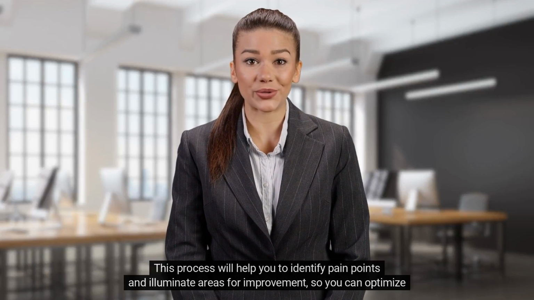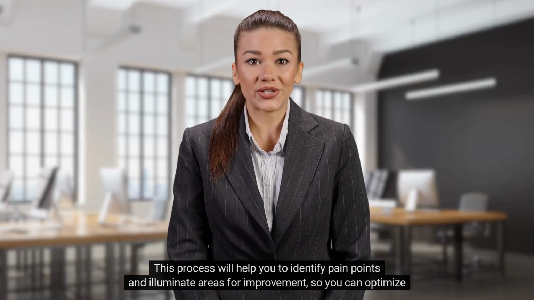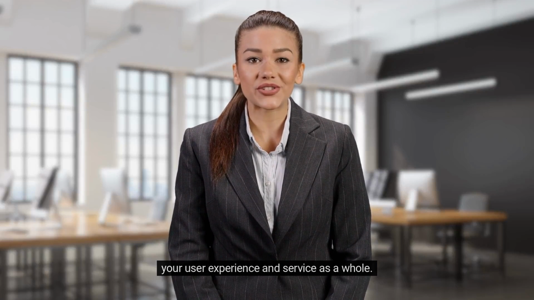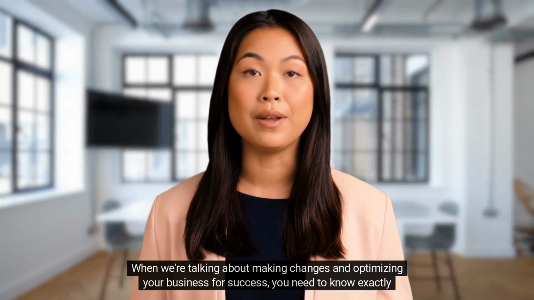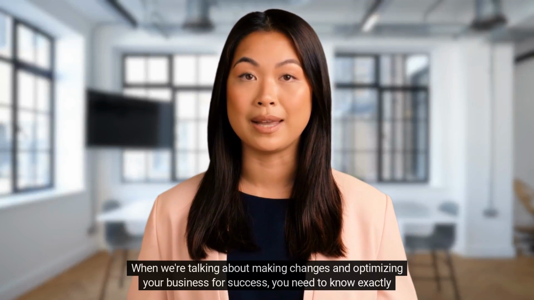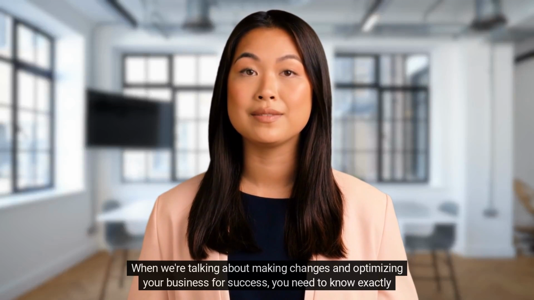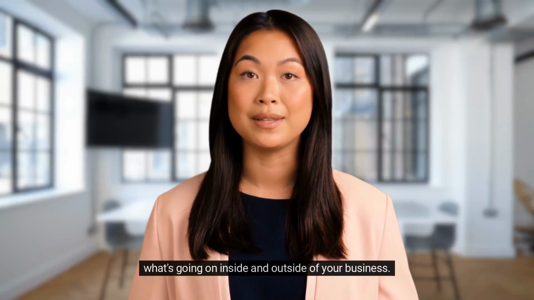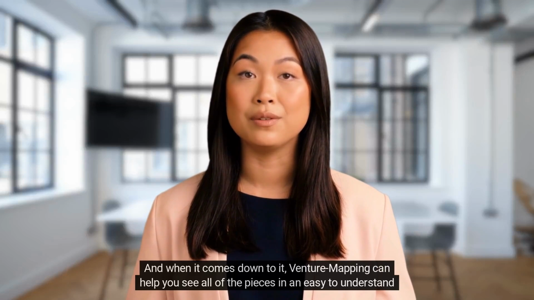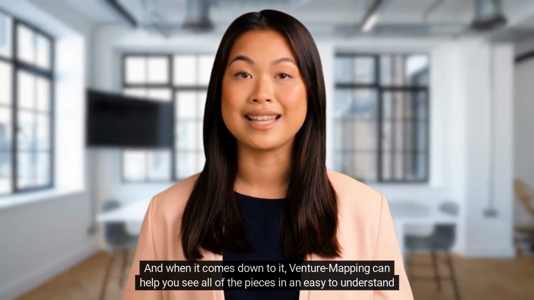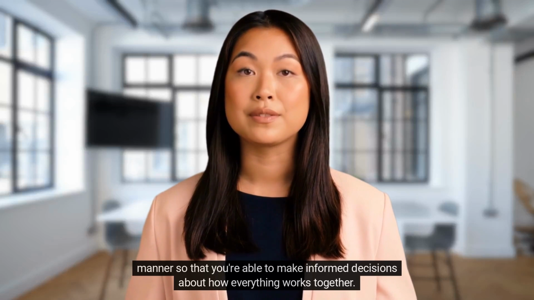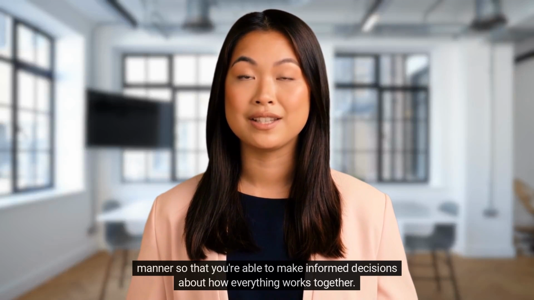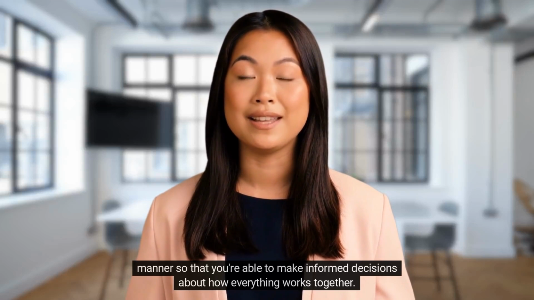This process will help you to identify pain points and illuminate areas for improvement, so you can optimize your user experience and service as a whole. When we're talking about making changes and optimizing your business for success, you need to know exactly what's going on inside and outside of your business. And when it comes down to it, venture mapping can help you see all of the pieces in an easy-to-understand manner so that you're able to make informed decisions about how everything works together.